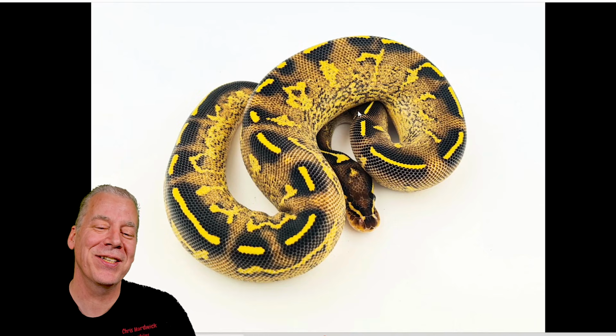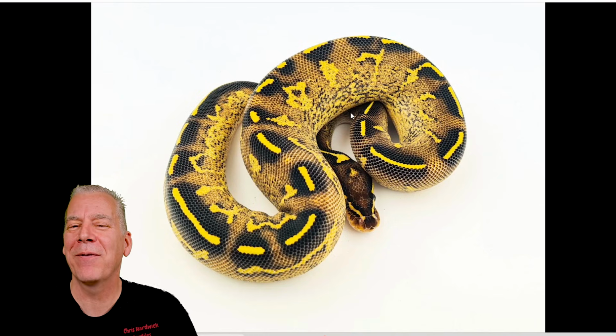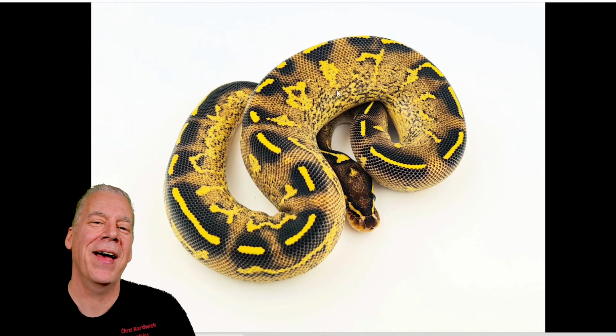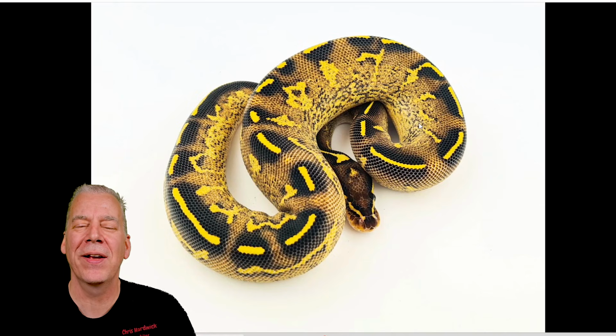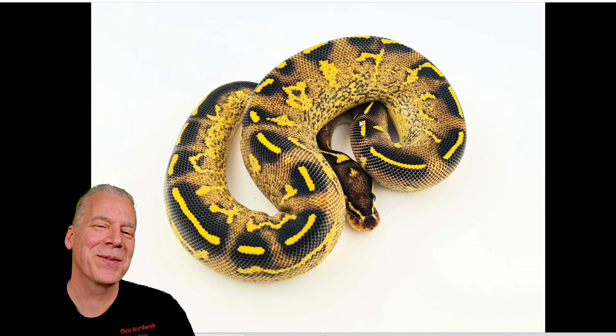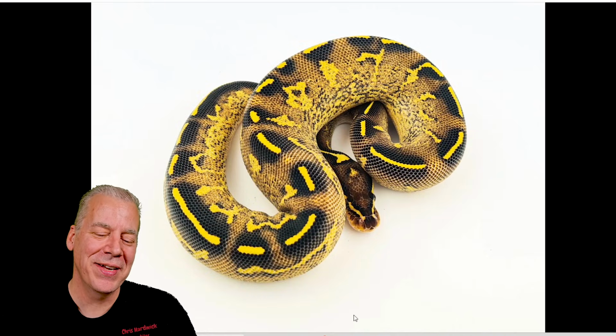Then keep in mind, if you took this and bred it to something else, you can't reproduce it. You would get half asphalts and half yellow bellies. And a lot of times you can't tell the difference between an asphalt and a yellow belly just by looking at it. So you'd pretty much be stuck with DNA testing all of your offspring from this, working on the yellow belly project.